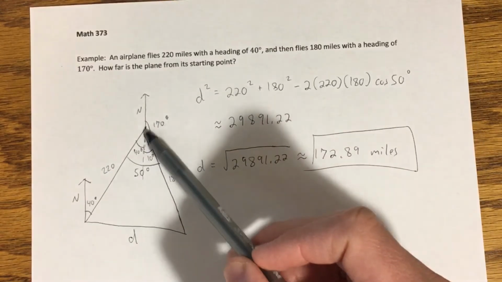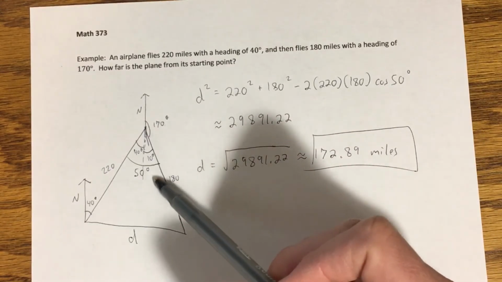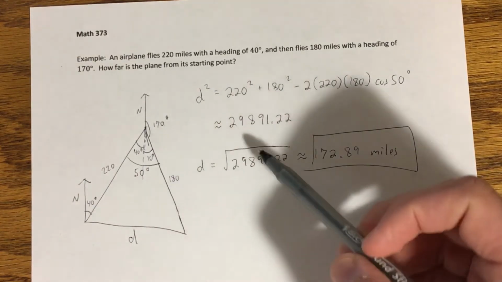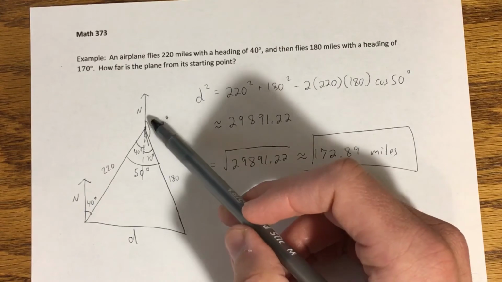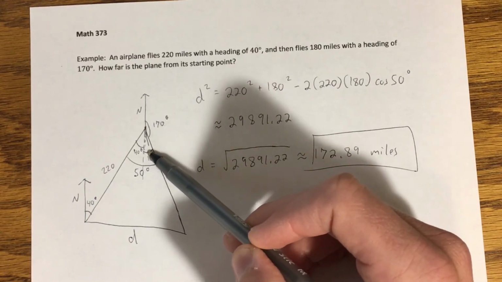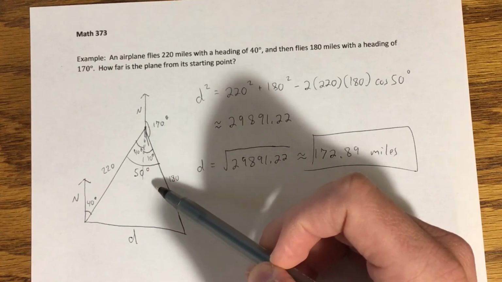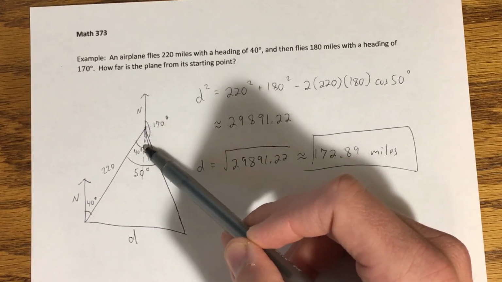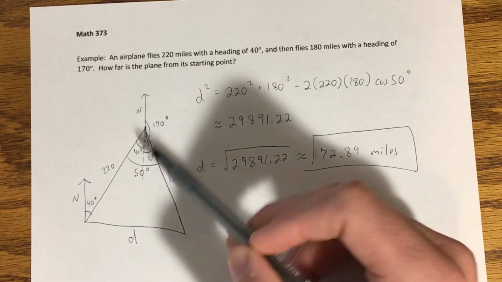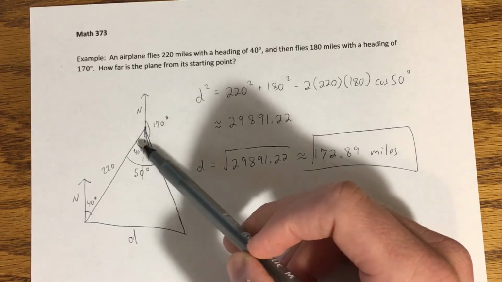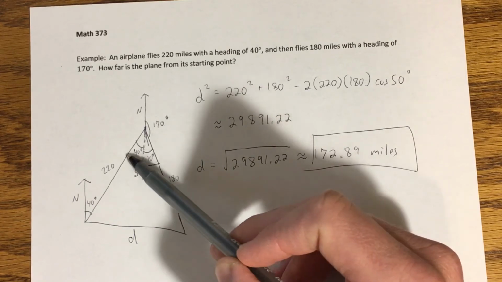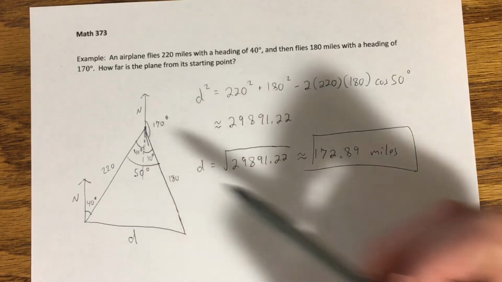But that's only part of the angle in the triangle. I have this other part here, and to get that angle, I noticed that this 170 degree angle plus this piece right here should add up to 180 because it creates a straight line. That would imply that this piece of that angle is 10 degrees. So this angle that we need in the triangle is made up of two angles, one measuring 40 degrees, one measuring 10 degrees. That means this would be a 50 degree angle right here.